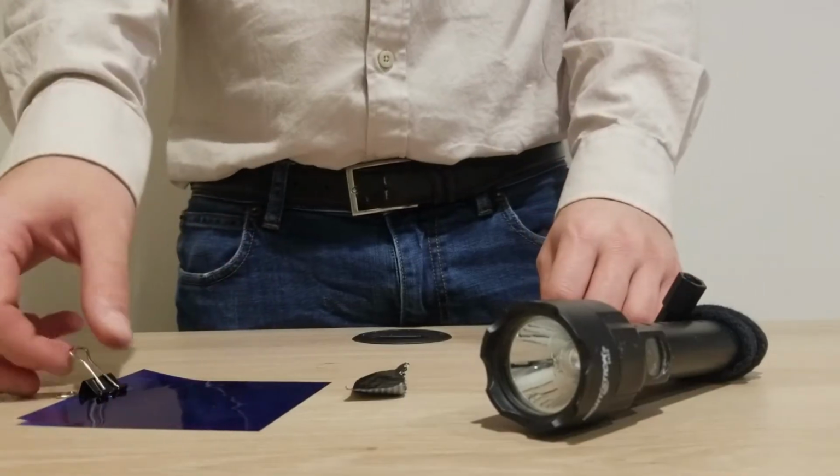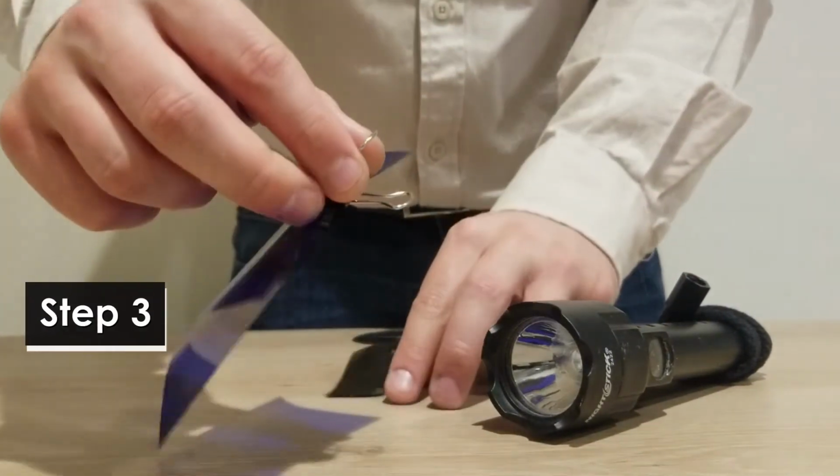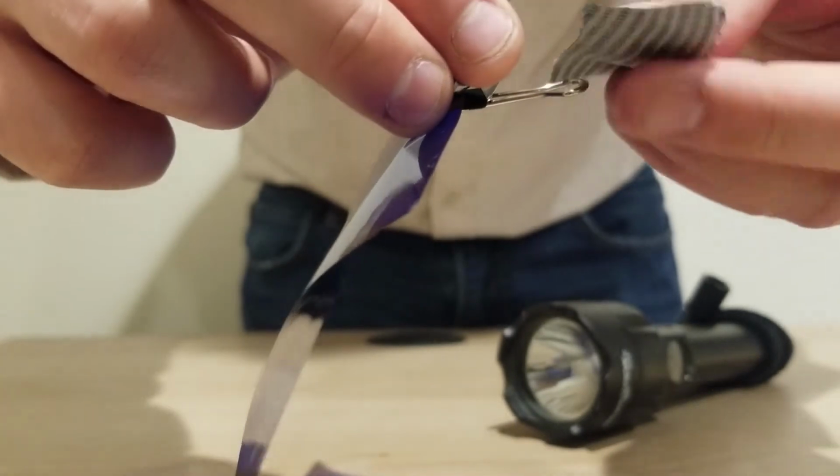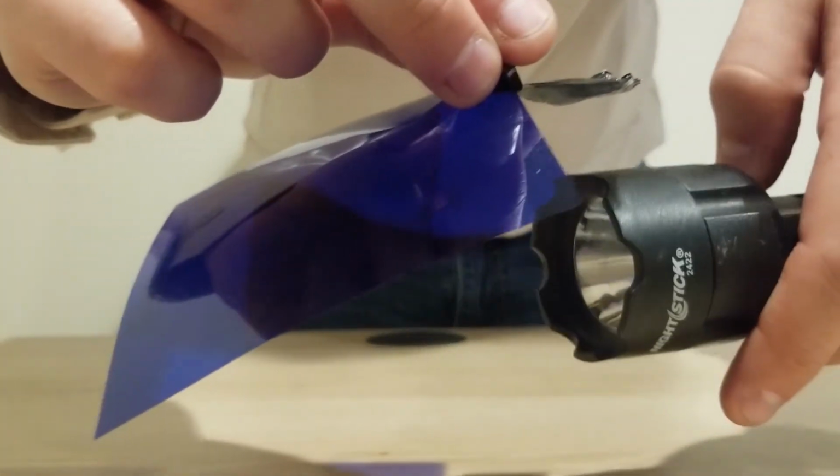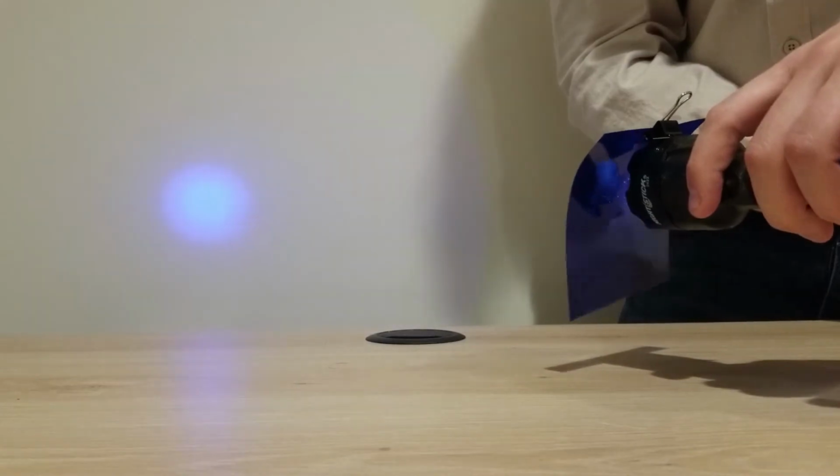Finally, take the top handle of your binder clip into one hand and use your other hand to place your tape onto the bottom handle. Then use your thumbs to secure your tape to your flashlight, and you're all set. You can now easily attach your filters to your flashlight and quickly switch between colors during your experiment.